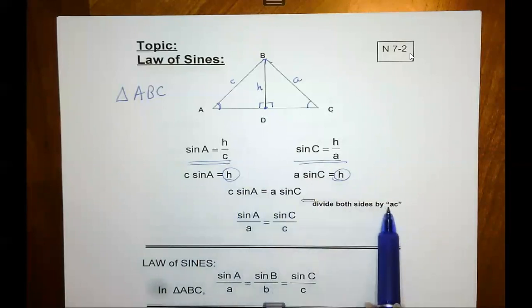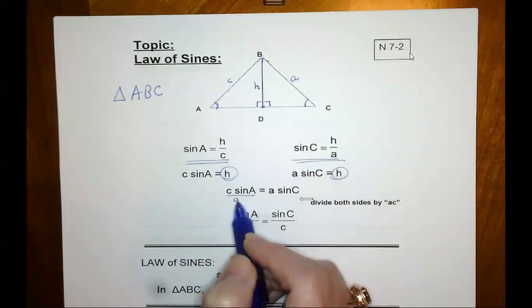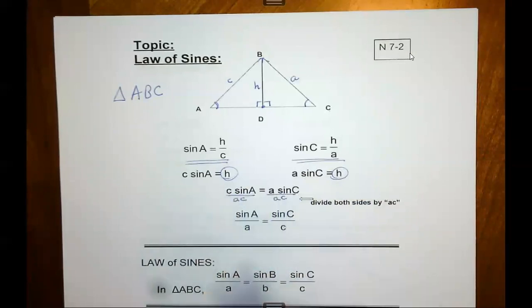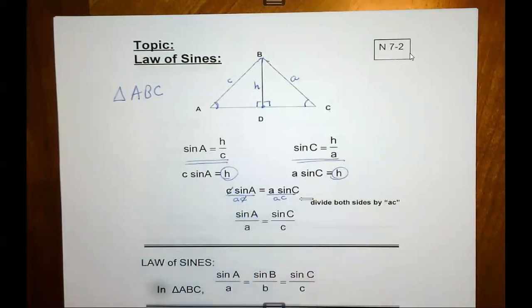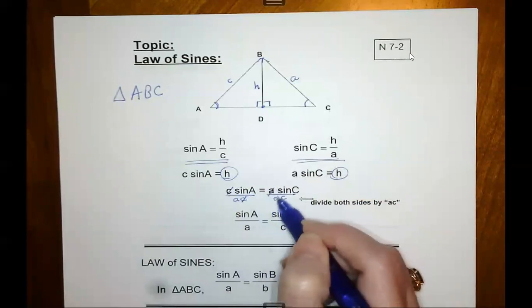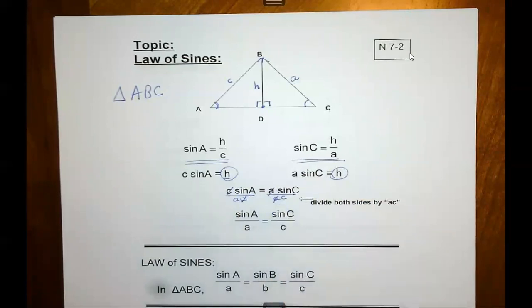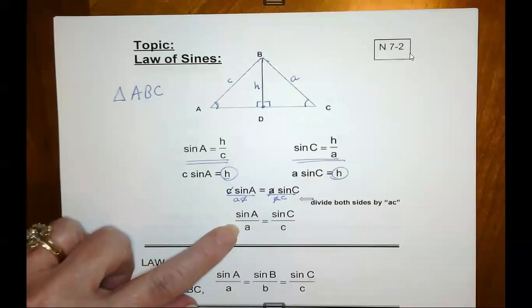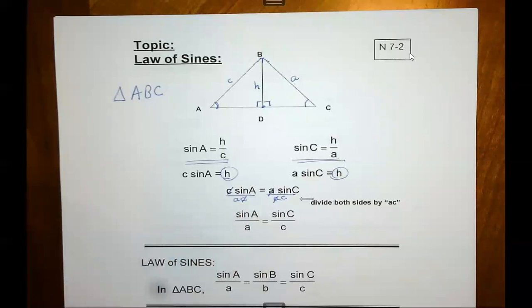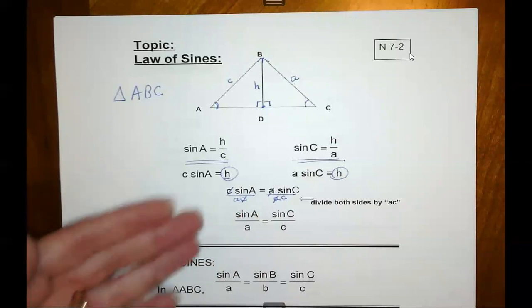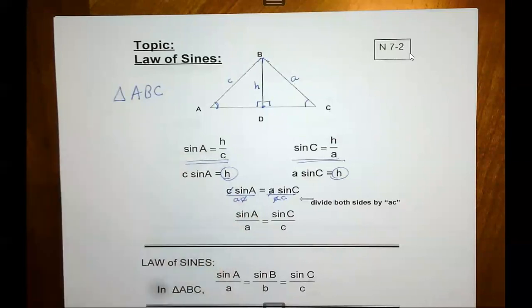And it gives us a little hint here. It says to divide both of these by ac. Well, if I divide by ac, in this first fraction, the c's divide out. In the second fraction, the a's divide out. And so I have sine of angle A over side a is equal to sine of angle C over side c. It turns out that they are proportional, proportions like you did back in junior high school. So this is very, very easy to use. You don't have to ever derive it again.